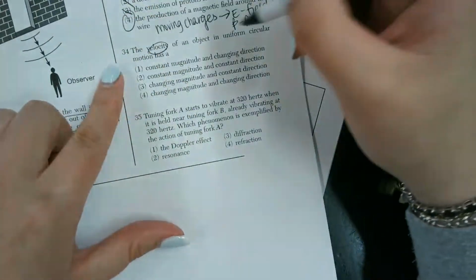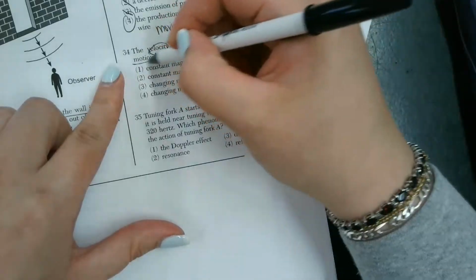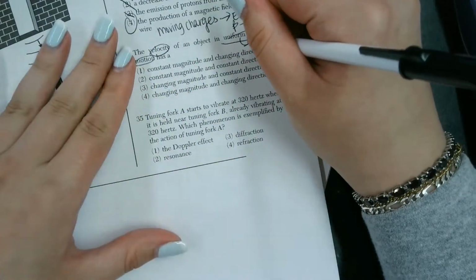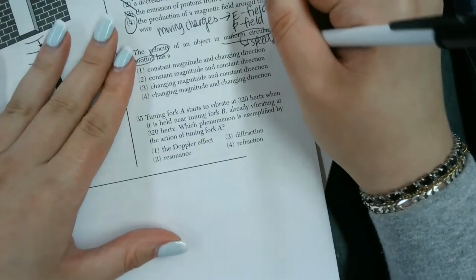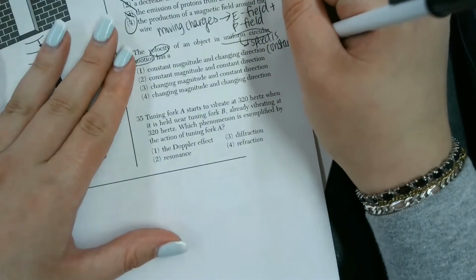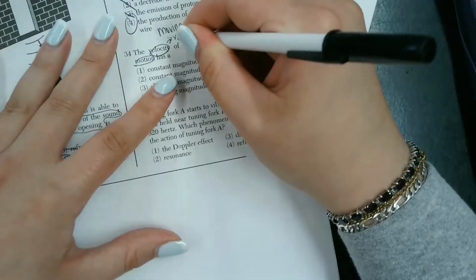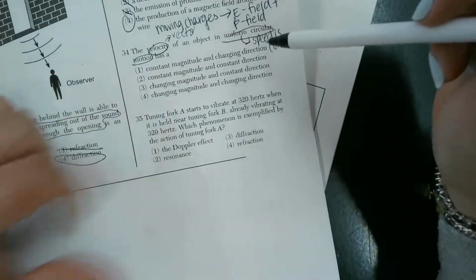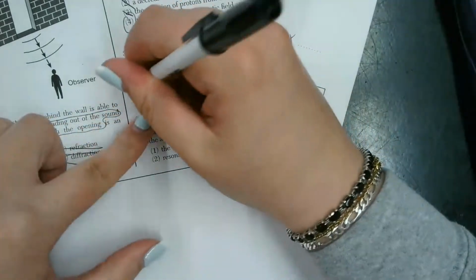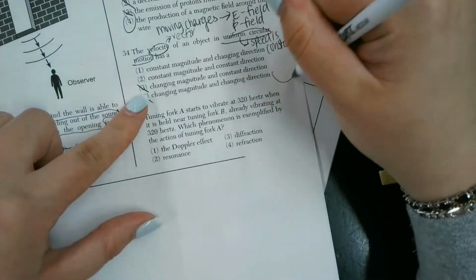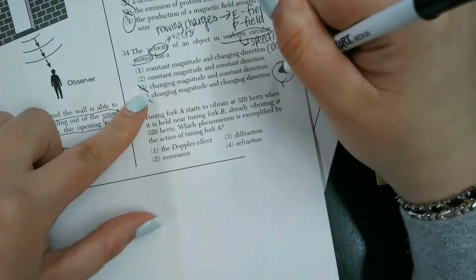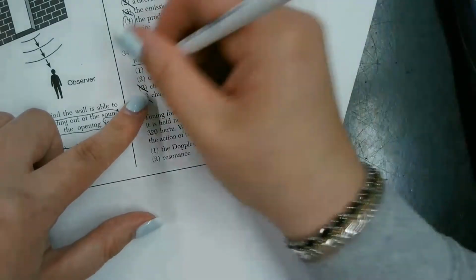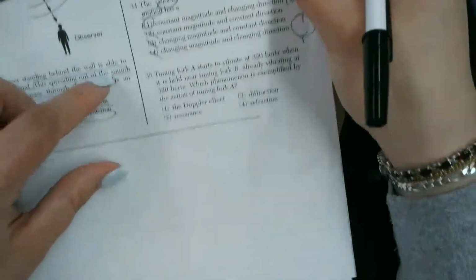The velocity of an object in uniform circular motion. Uniform means that the speed is remaining constant. However, velocity is a vector, so it is not just about the magnitude, it's also about the direction. So the magnitude will be constant. However, we're going around the circle, so our tangential velocity direction will always change. So it is answer choice 1.